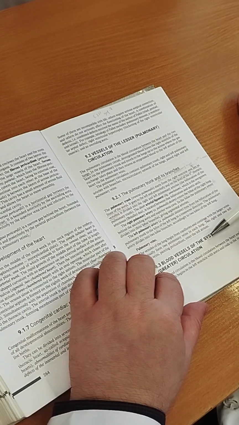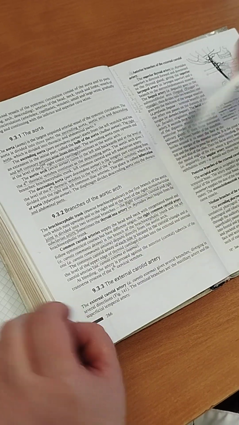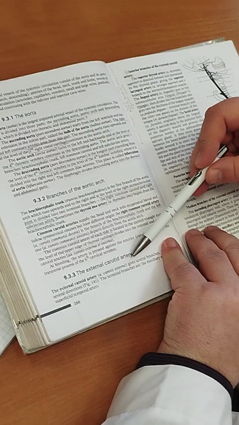And then greater or systemic circulation, and you will prepare the aorta, the branches of the aortic arch, and only the external carotid artery. External. Internal is not necessary. External carotid artery.